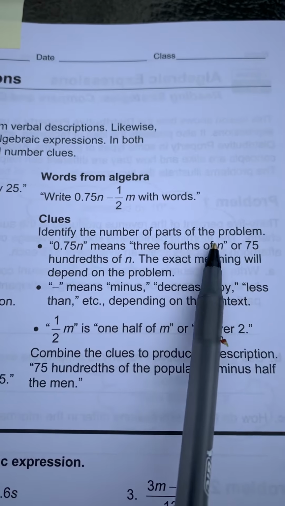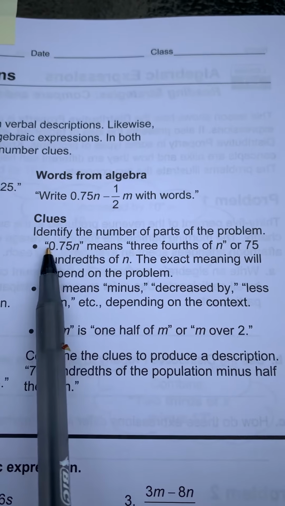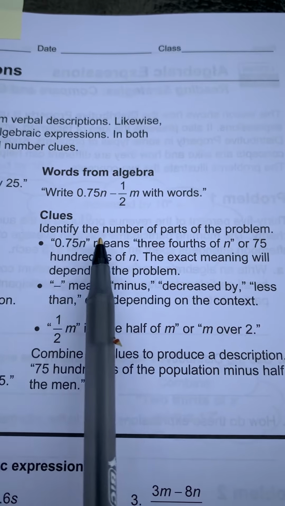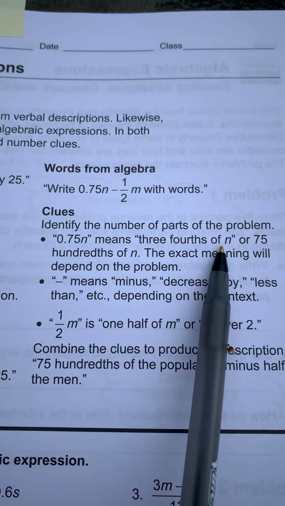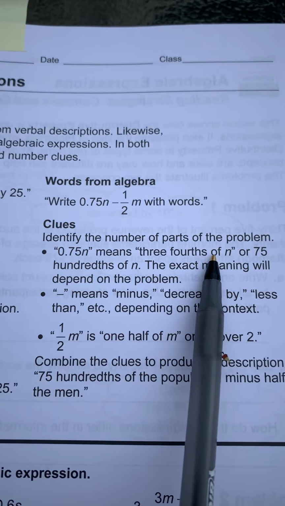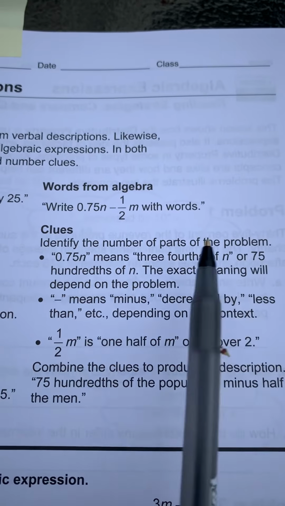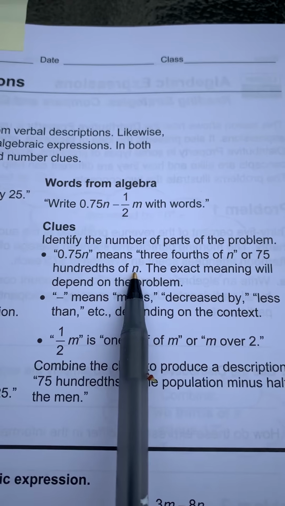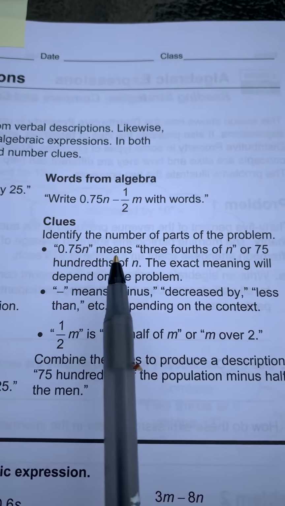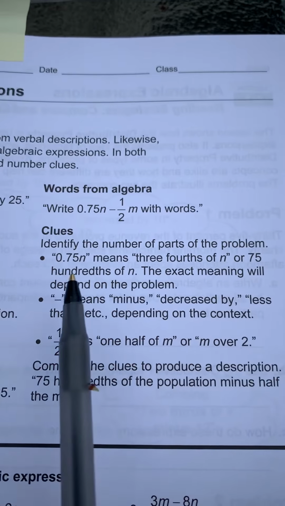Identify the number of parts of the problem. Okay, take a look at the first part. This means 3/4 of n, because of is multiplication, or 75/100ths of n. Remember, 3/4 and 75/100ths are the same thing. The exact meaning will depend on the problem.